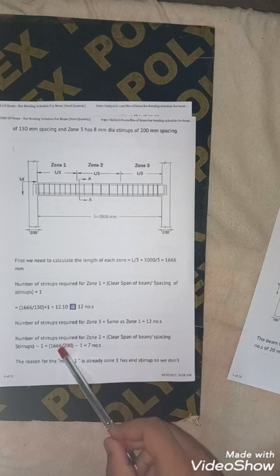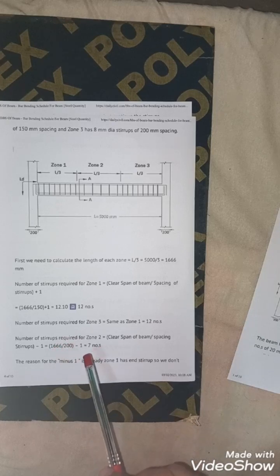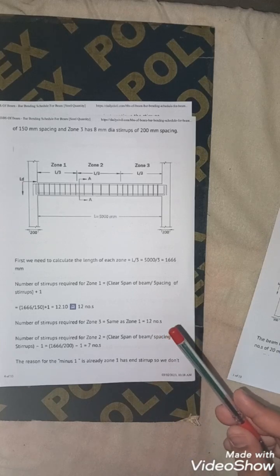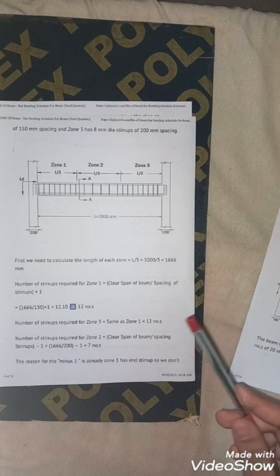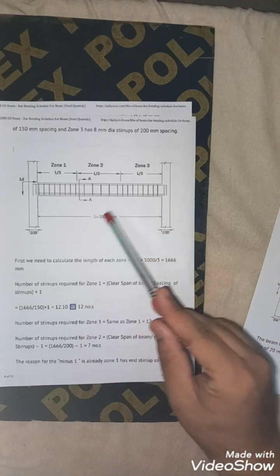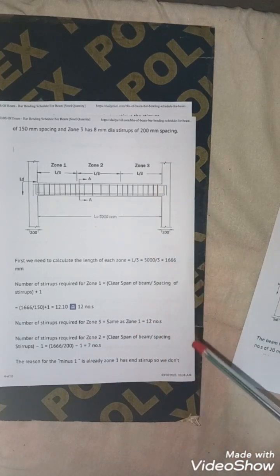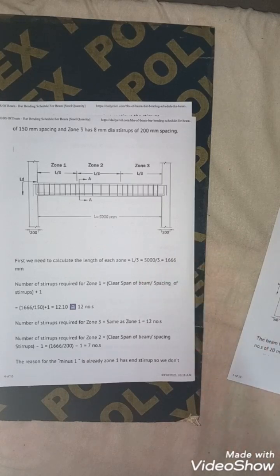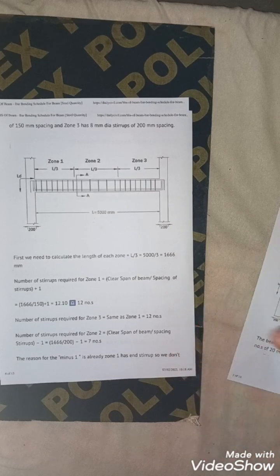Then I solve this equation and I get the number 7. It means in zone 2 we use 7 stirrups. So for the first, second and third zones I know how many stirrups are used. Now going to the next part.